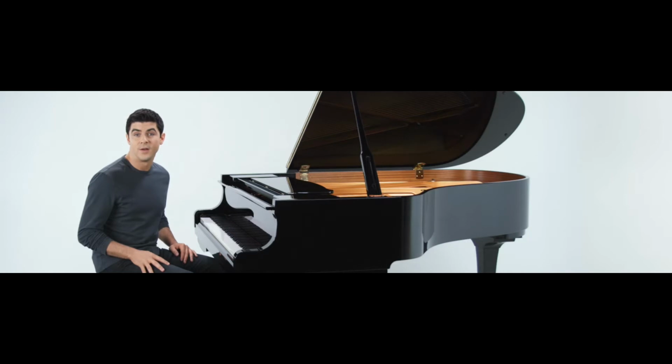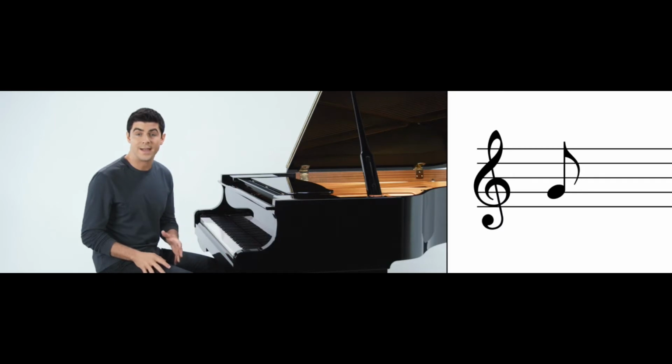One way to count eighth notes is to use the word "and" as a way to divide the beats, like this. 1, 2, 3, 4, 1 and 2 and 3 and 4 and. An eighth note is written as a solid circle with a stem just like a quarter note, but it adds a flag on the end of the stem.